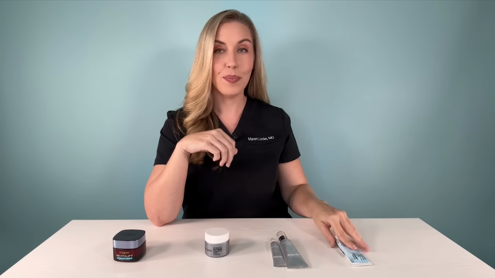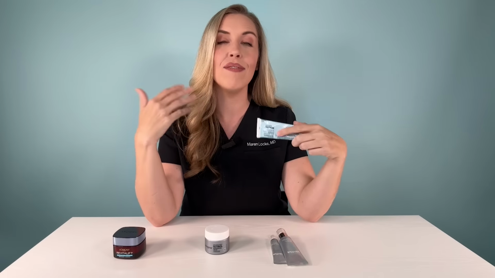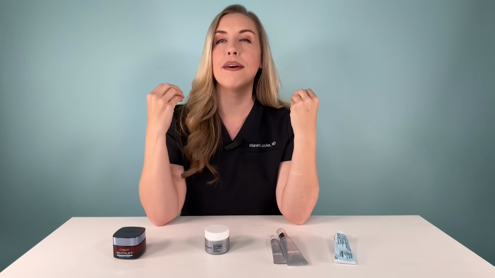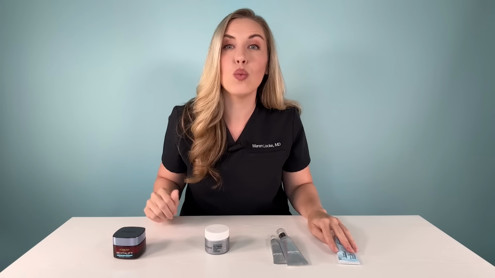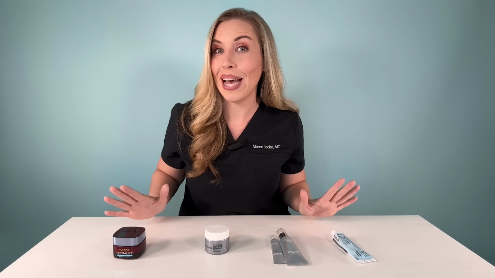So let's get into it with retinoids. A retinoid is the single most effective skincare ingredient in the world, after sunscreen, of course. So I guess technically it's the second. But my point is, you need a retinoid if you want to have the most effective anti-aging skincare routine. But how do you choose one of these retinoids and which one of these is best? The answer is, it depends.